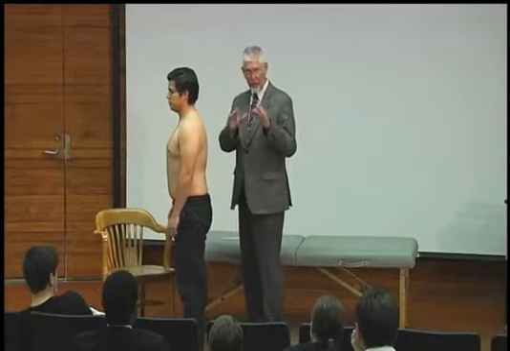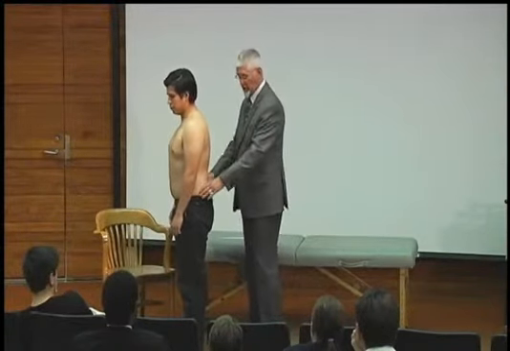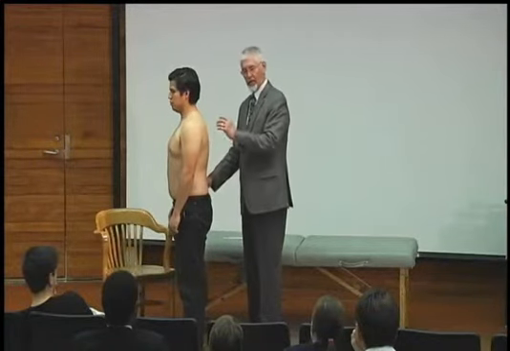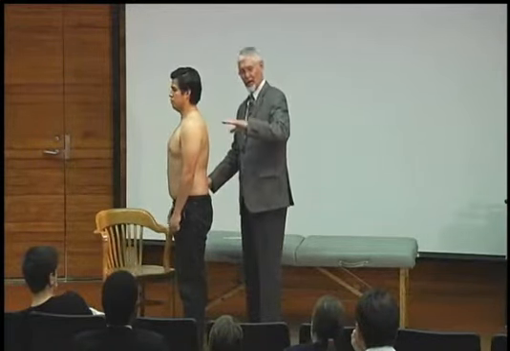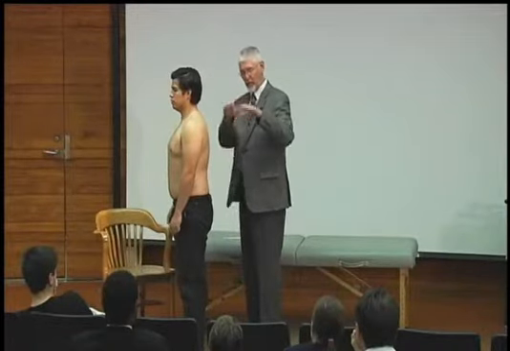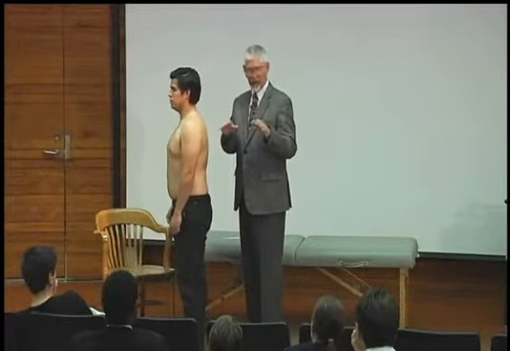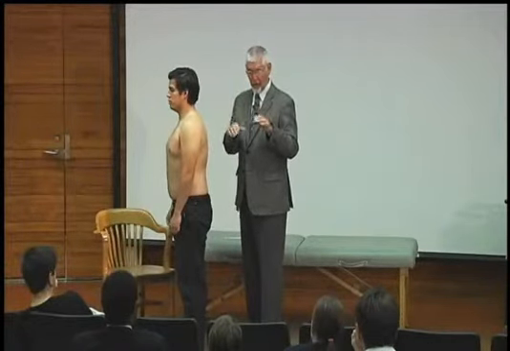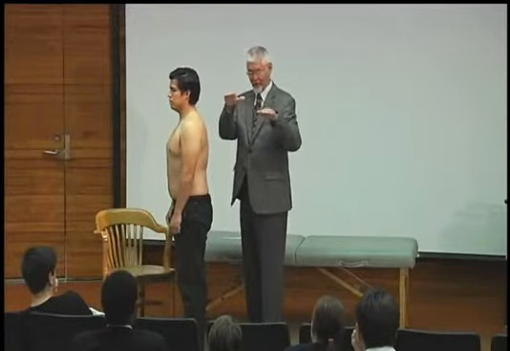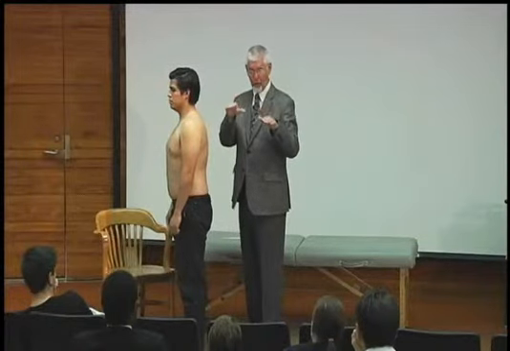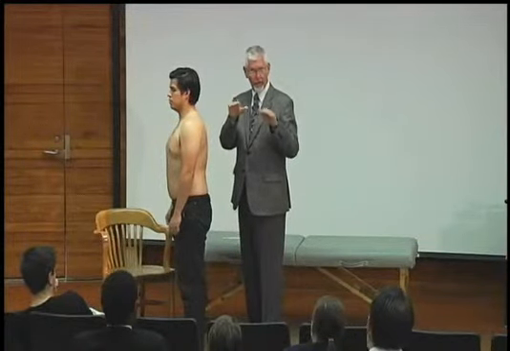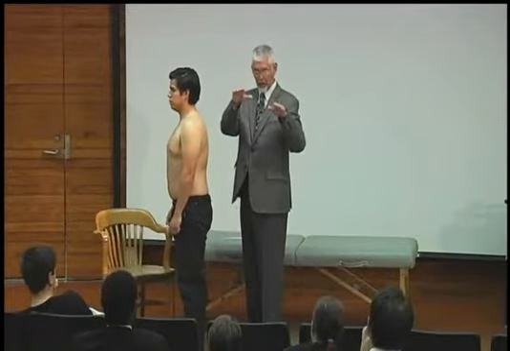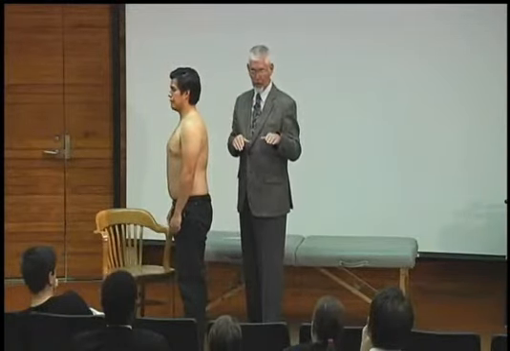Now, it's symmetrical, and that's important. So if he hikes up on the left side, standing on the right leg, then when he stands on the left leg, the other side should hike up as well. If one goes up and one goes down, that is a positive test. If you want to be very subtle about it, if one goes up and one stays level, that's also a positive test. The test needs to be symmetrical. Whatever I do on one side, the normal side, I should replicate on the other side.